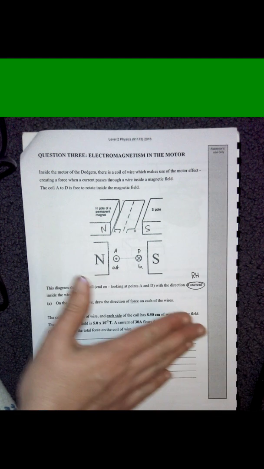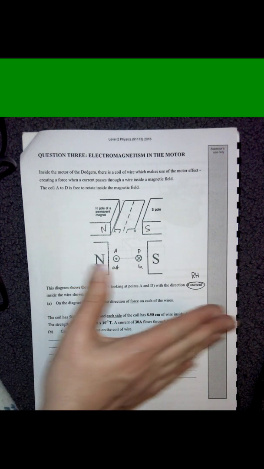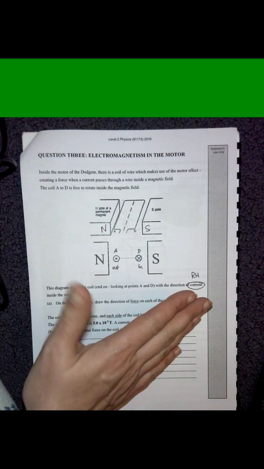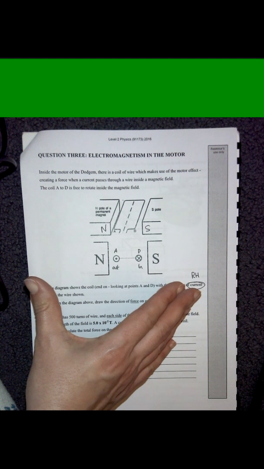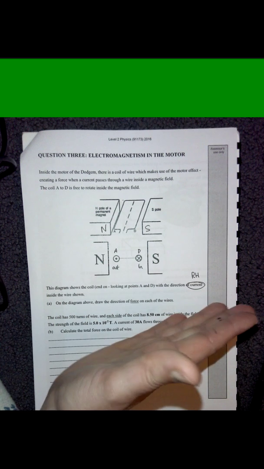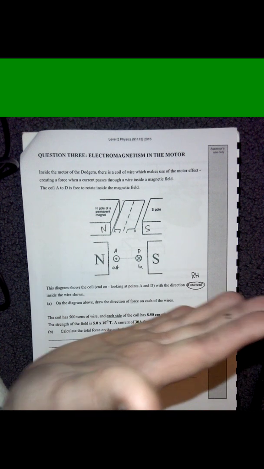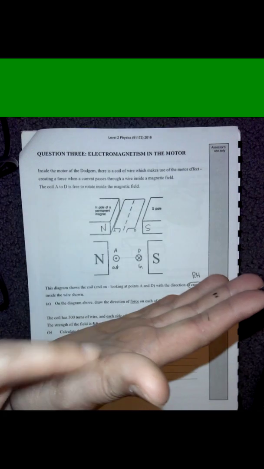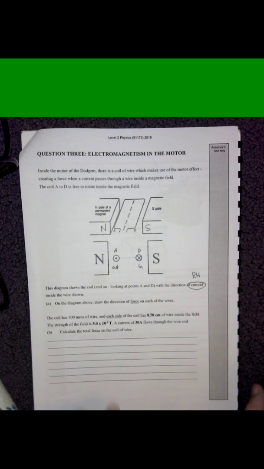So the magnetic field is your fingers, that's going to be going north to south, and your thumb is the direction that your current is flowing. So when your current is flowing out of the page and your magnetic field is going across the page, then your slap is up the page.